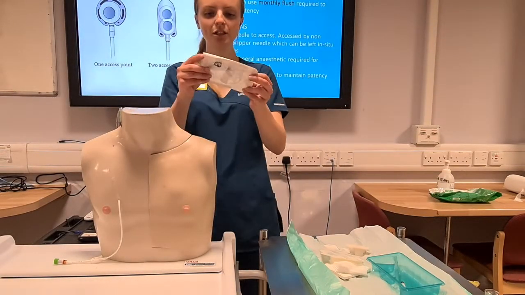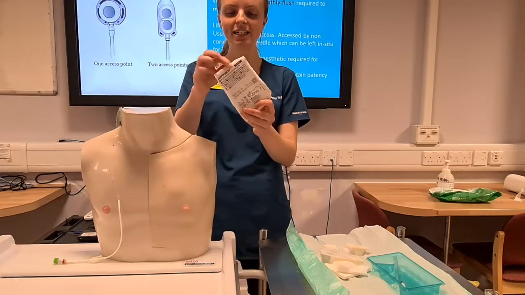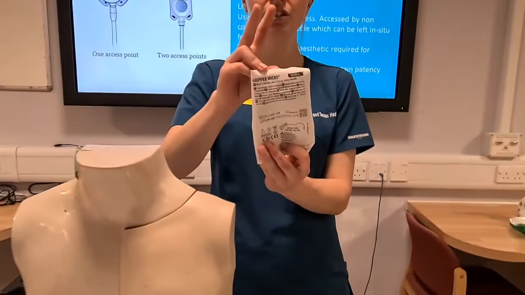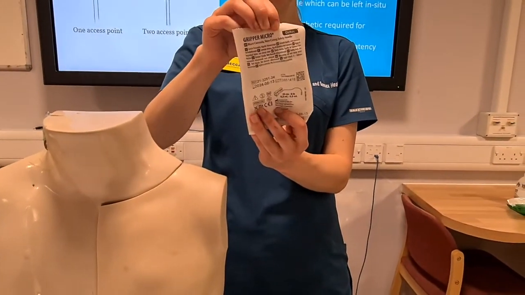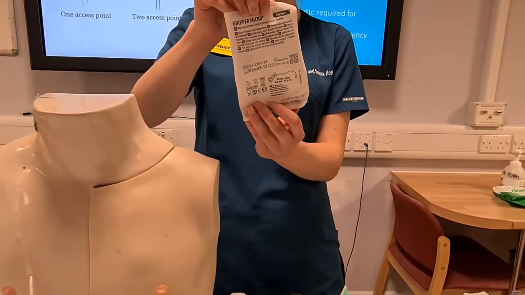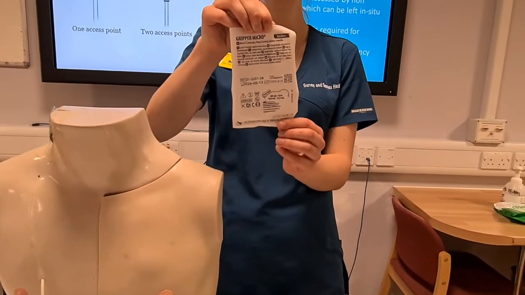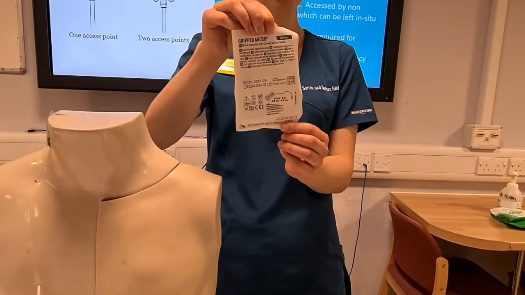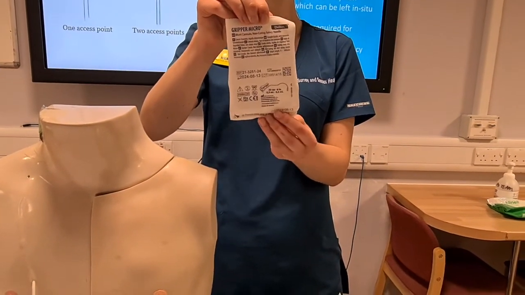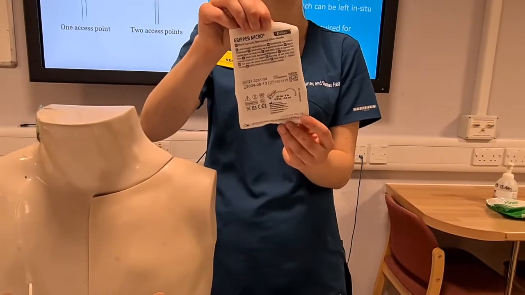Right, most important bit of your access is your microgripper. You have two sizes. You have your 1 inch and your 3/4. Ask your patient what size they normally have. They may know if they do not. Always start off small and then go for the bigger one.